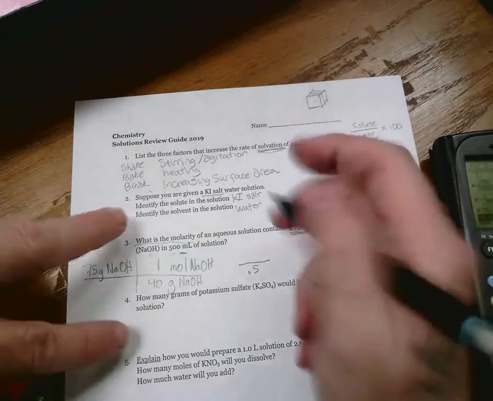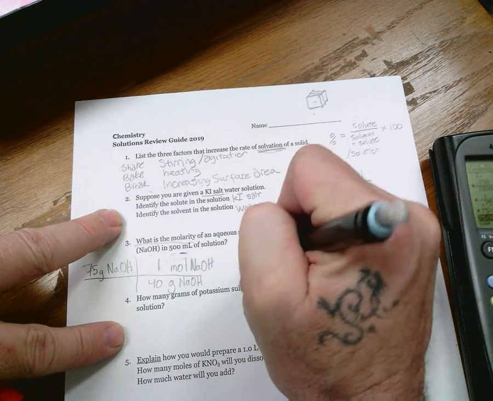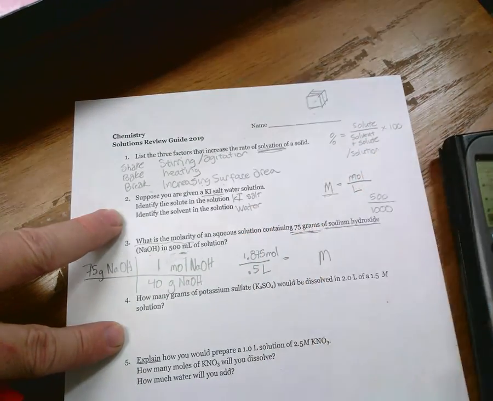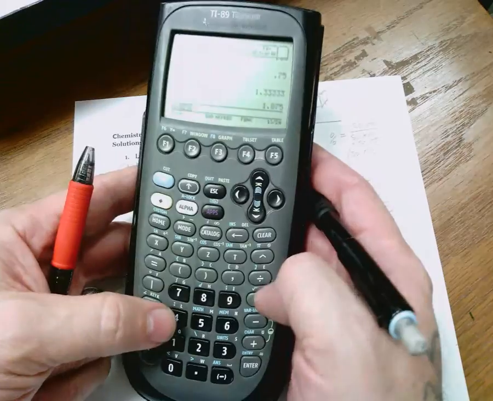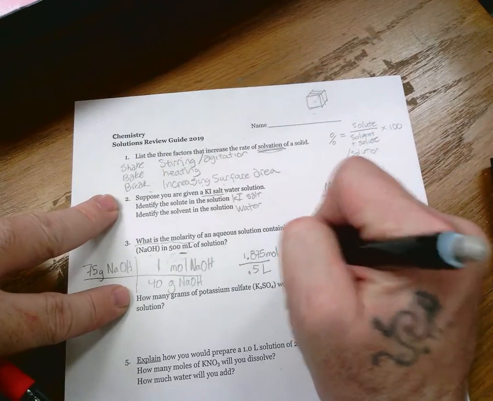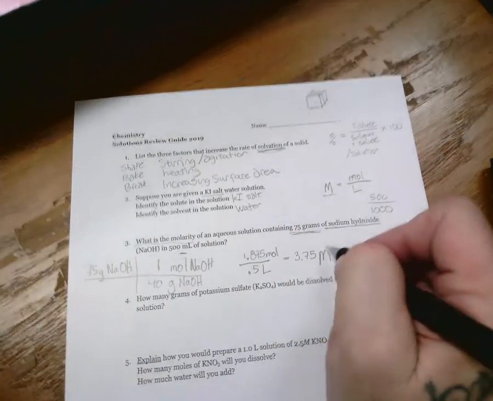So 75 divided by 40 equals 1.875 moles over 0.5 liters equals what molarity? So I'm going to divide that answer by 0.5, and it's going to be quite obvious that I'm going to get 3.75 molar. That's it. That's my answer, 3.75 molar.